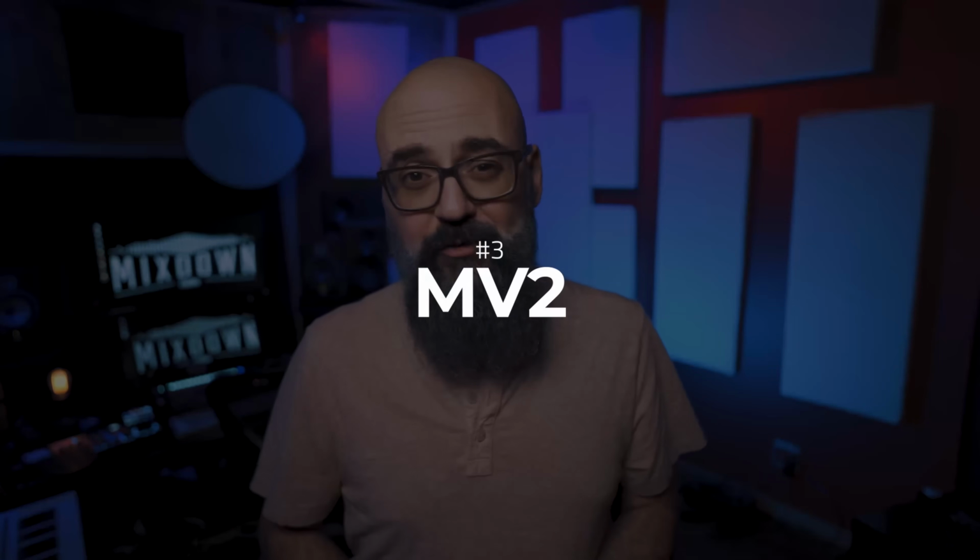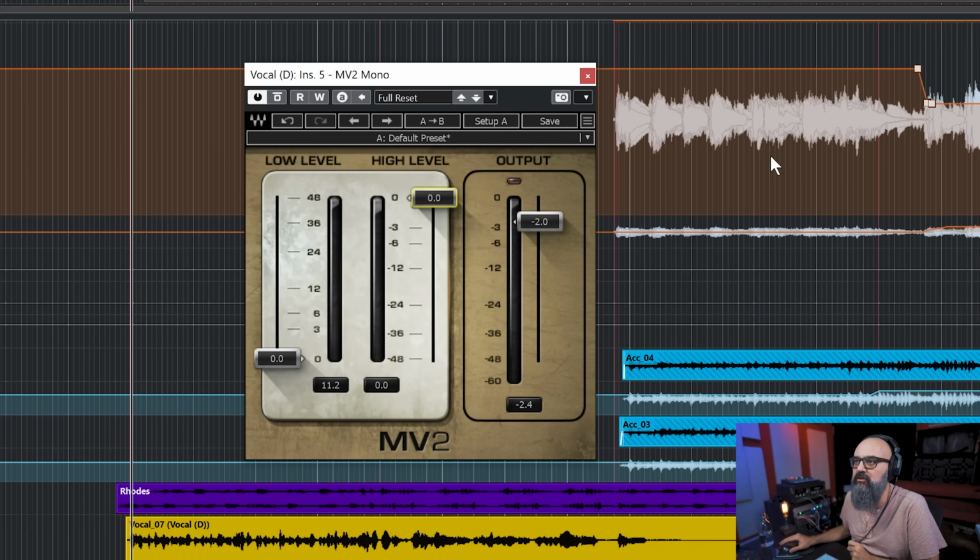Now the next one has been around for a while, and this one is the MV2, which is a very cool compressor plugin. Now if we look at MV2, we have a minimum set of parameters, and this is what's cool about this plugin, very simple to use. So there's the output level, the high level compression level, which is basically the threshold that you bring up and down. So this is how it's going to work with compression.